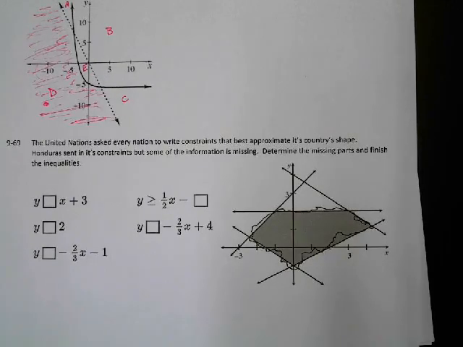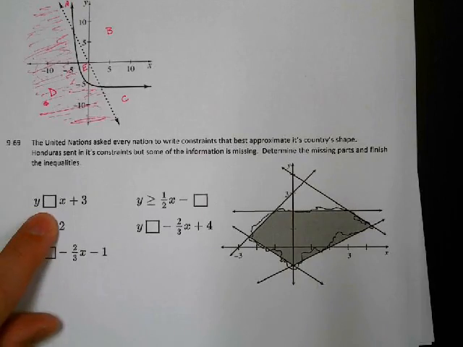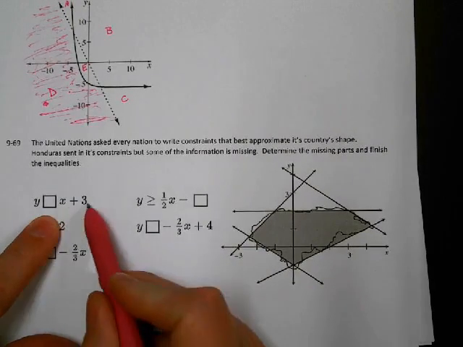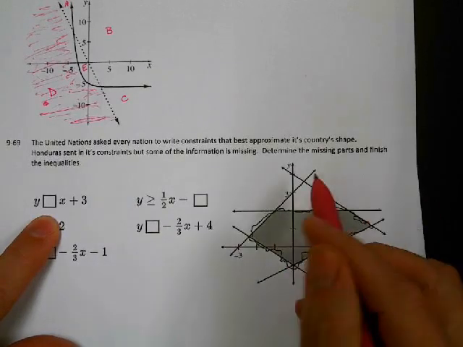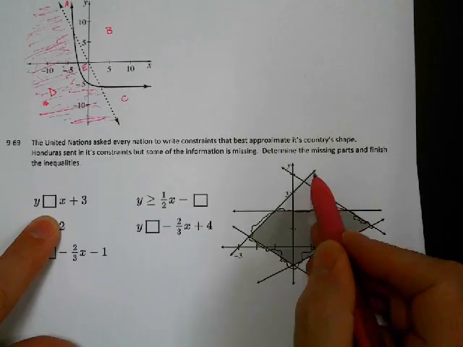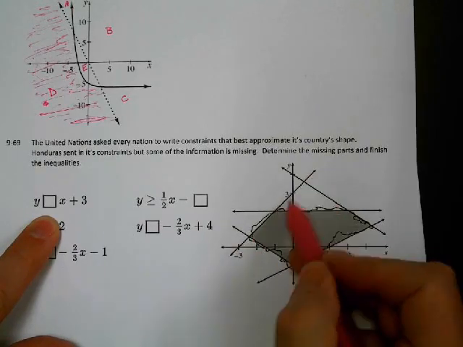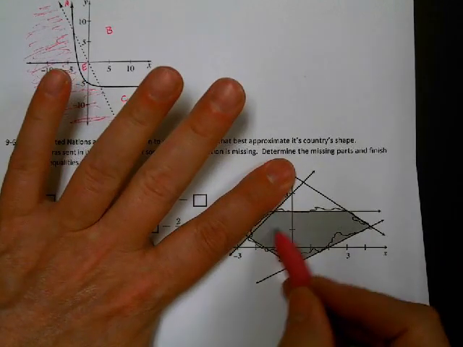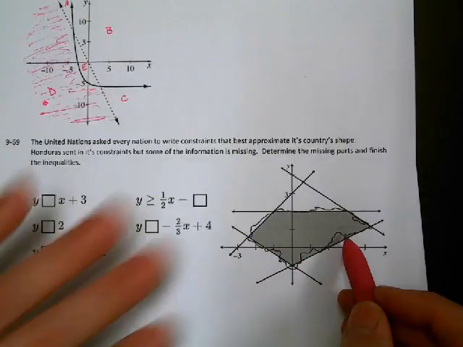All right, so it looks like this first one is missing the inequality sign. So this is x plus 3. So which one has a y-intercept of 3? Looks like this one, and yeah, it does look like it's going up 1 over 1. So it looks like it's that one. So if I'm looking at this, it looks like we're shading underneath that one. So we're going to say less than or equal to for that one.